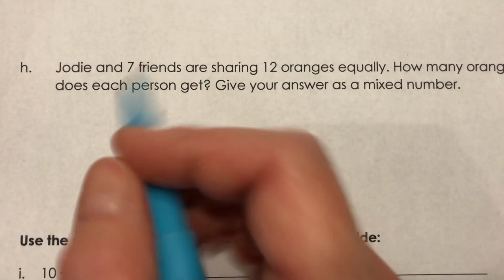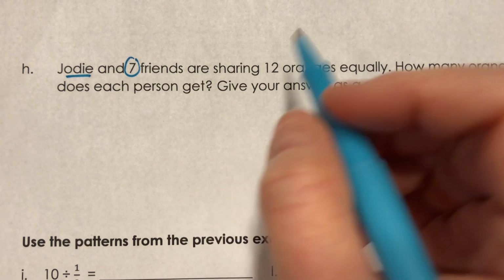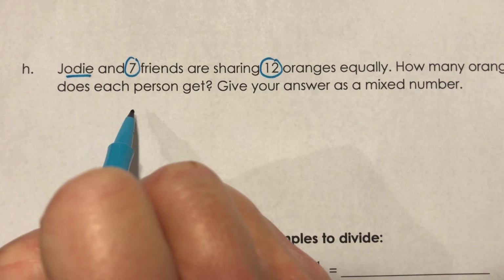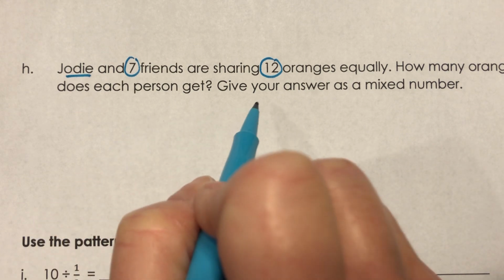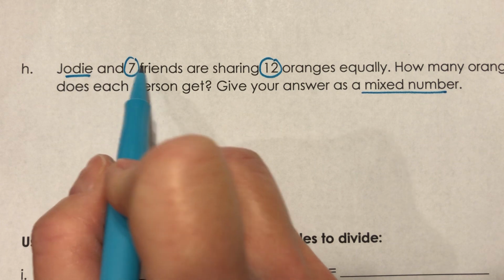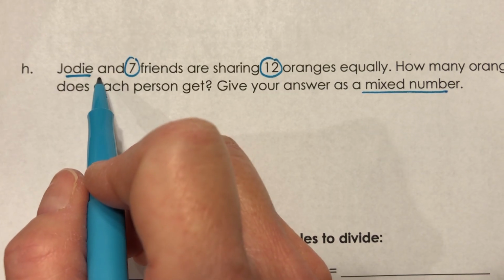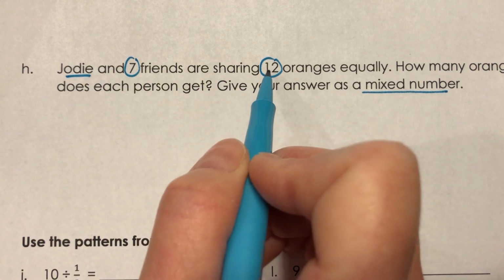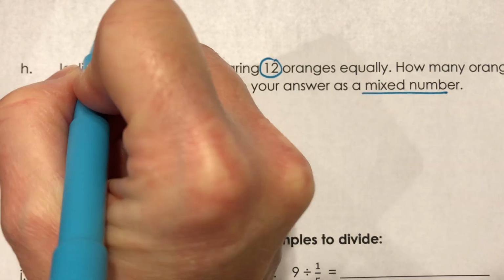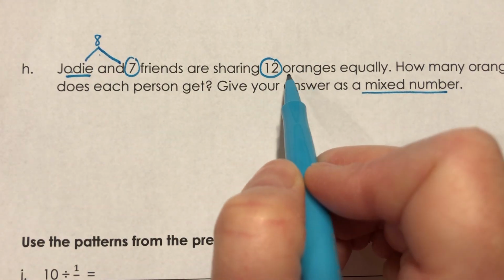Right, letter H. Jody and 7 friends are sharing 12 oranges equally. How many oranges does each person get? Give your answer as a mixed number. Okay, so Jody and 7 friends are sharing 12 oranges. This is one of those little tricky phrasings, because if it's Jody and 7 friends that are sharing, do you know how many people are sharing? Jody and the 7 friends, so that means 8. So 8 people are sharing 12 oranges.